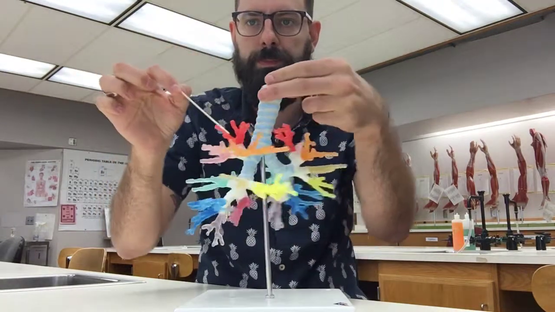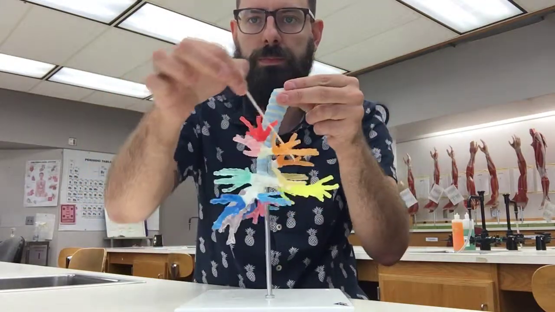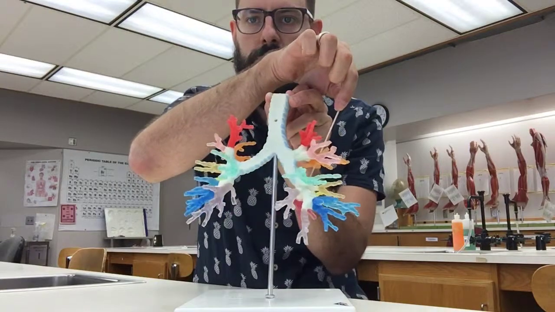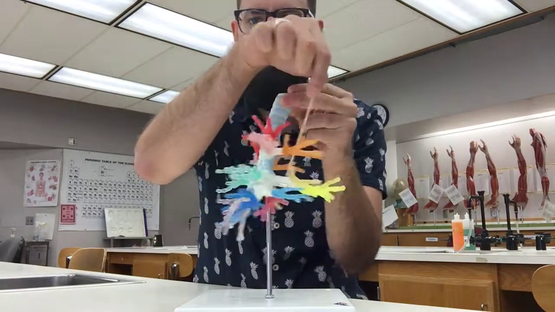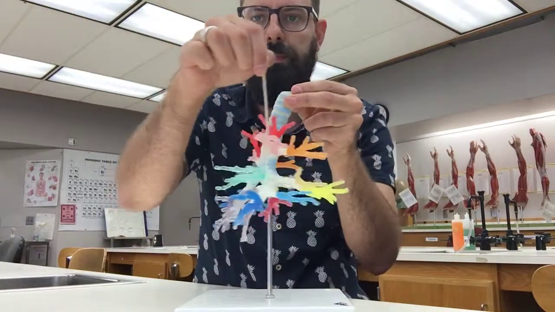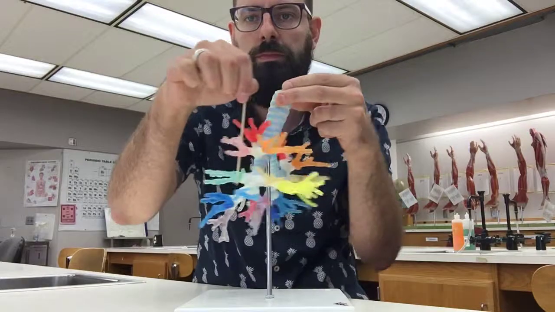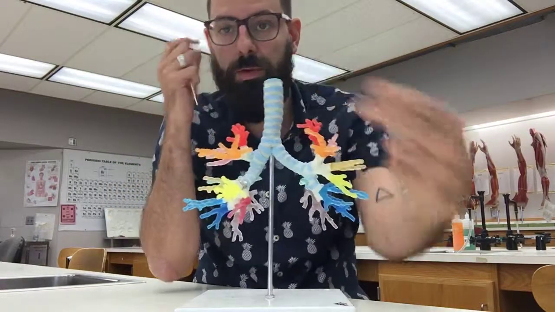Orange is anterior. Pink is posterior. Okay, that's the right upper lobe.